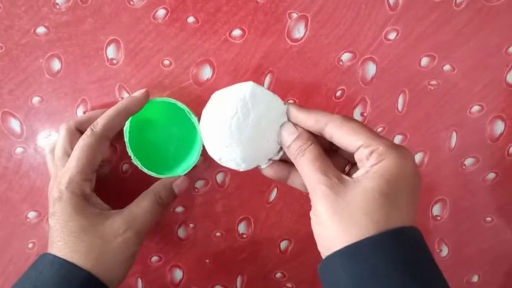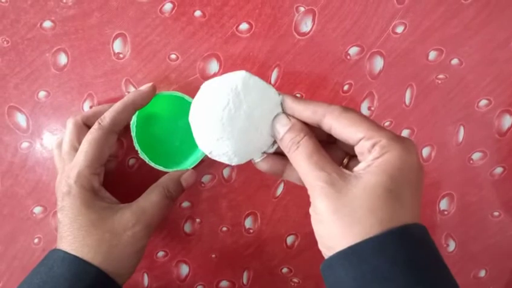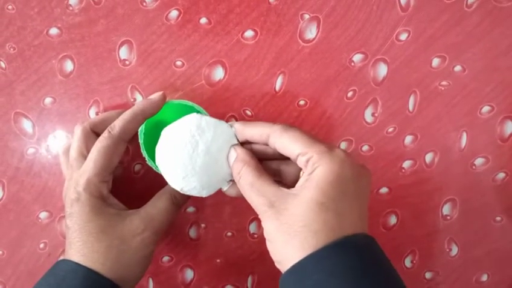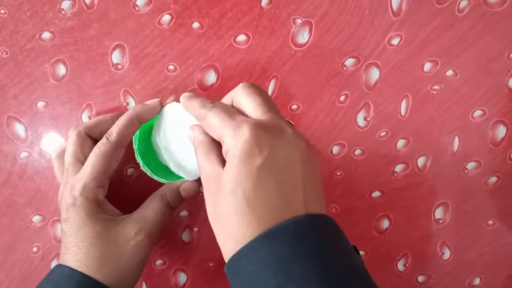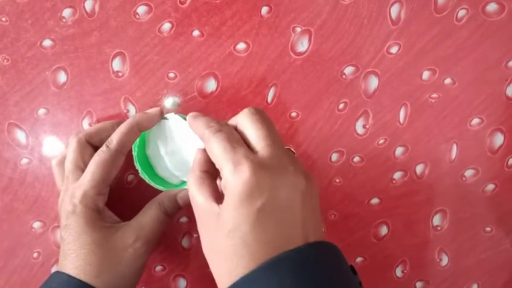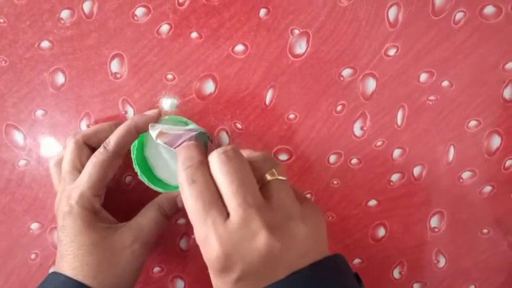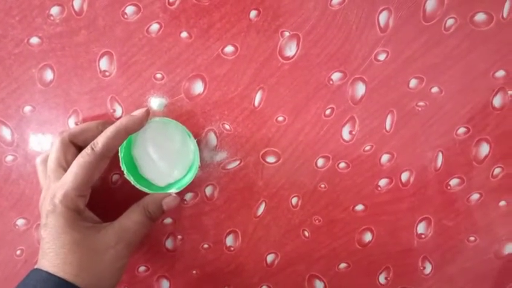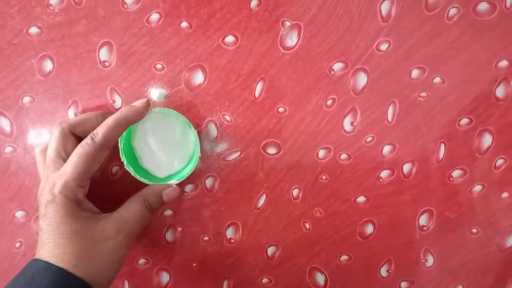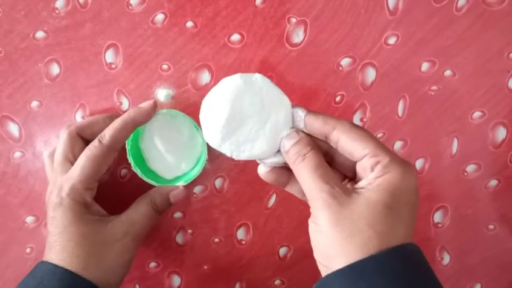I have filled this cone with the rangoli powder, and I am going to pour this powder into the hemisphere. One time I have filled. Now let's fill it a second time. Now I have filled it a second time.